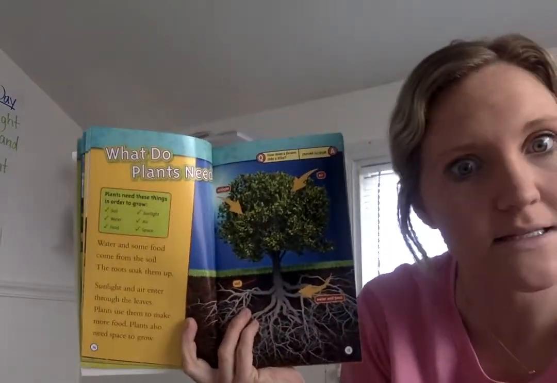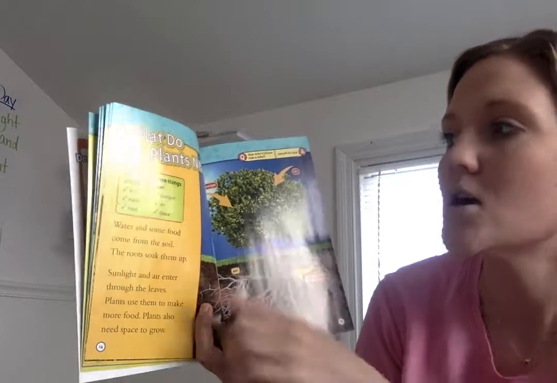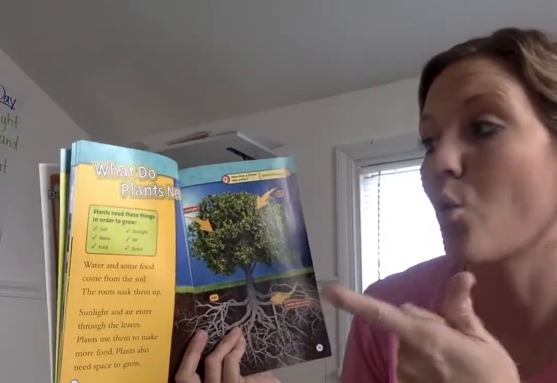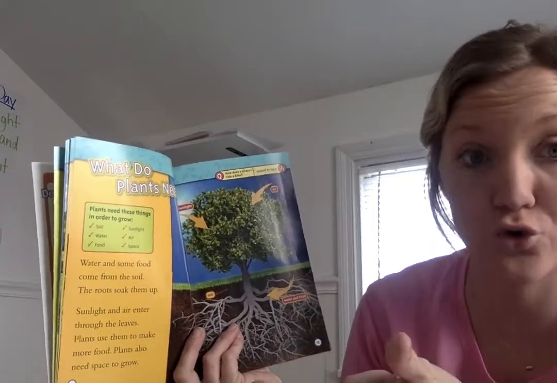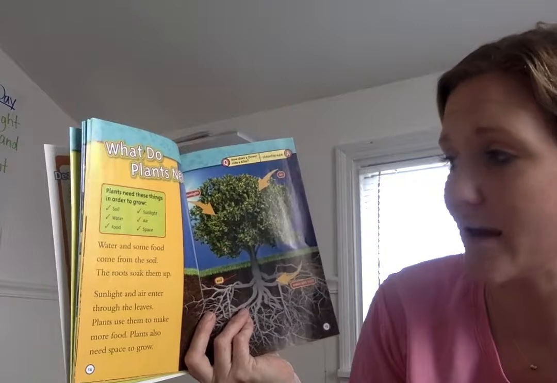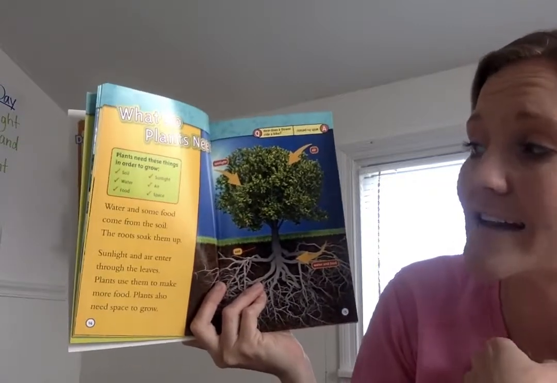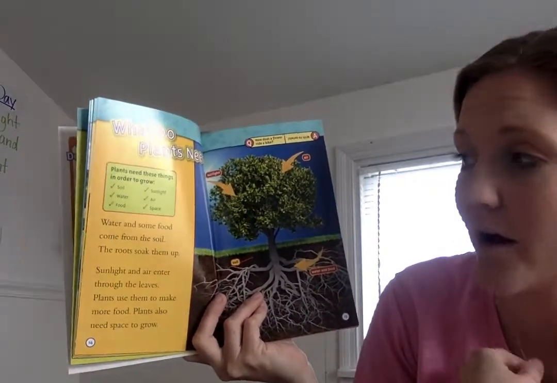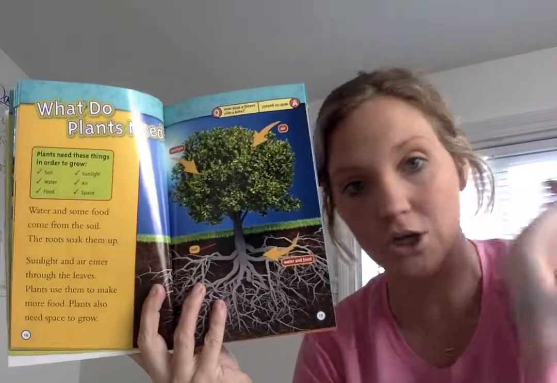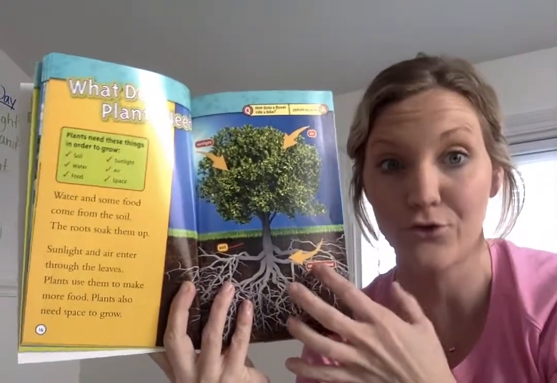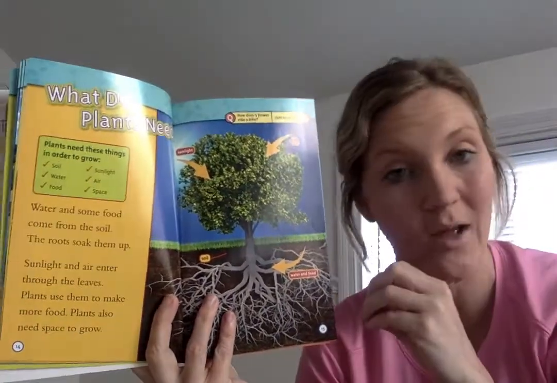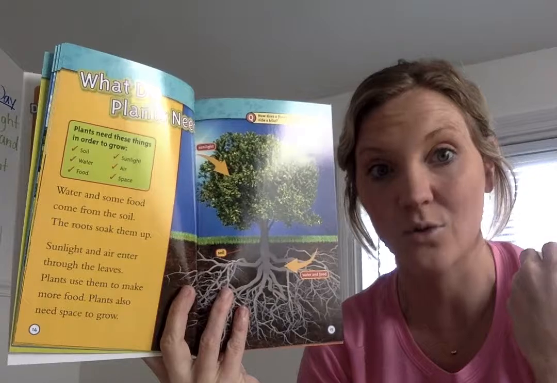So what do plants need? We actually did talk about this. So plants need these things in order to grow: soil, water, food, sunlight, air, and space. So water and some food come from the soil. The roots soak them up. So we did talk about that. So the nutrients in the soil, that's the plant's food. And when there's weeds, the weeds take the nutrients, take the food, and then the plants can't grow. So that's why you have to take the weeds out.